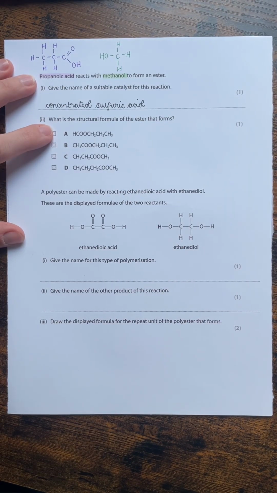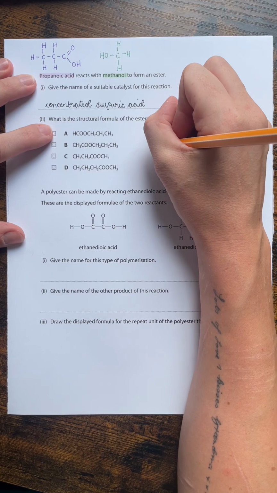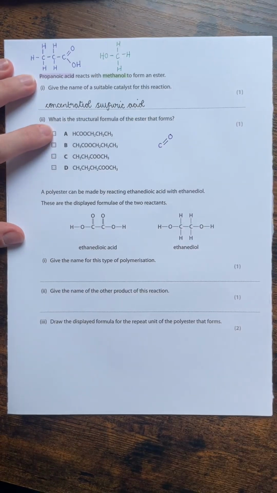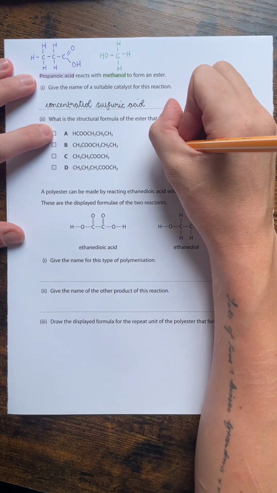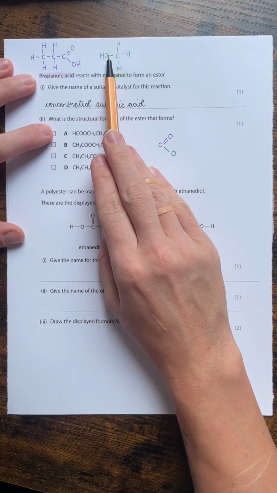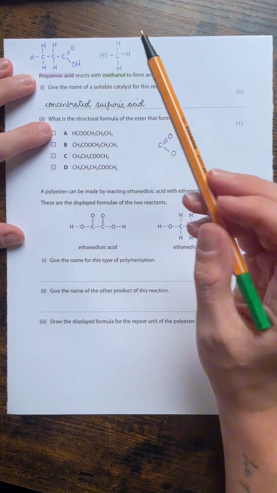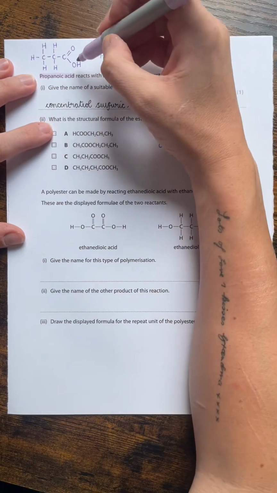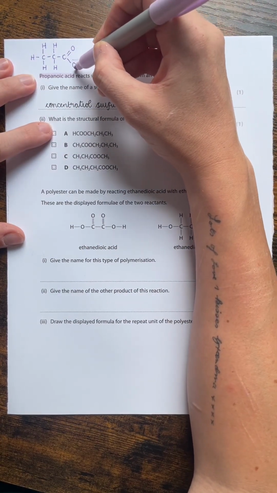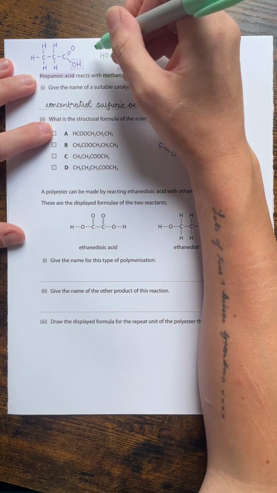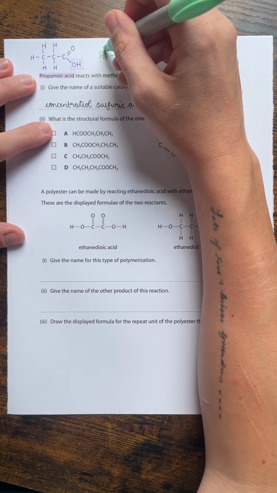The functional group for an ester contains the C double bond O from the carboxylic acid, and then it contains the C single bond O, where the oxygen comes from the alcohol. So that means that we need to get rid of the OH from the carboxylic acid and the H from the alcohol.